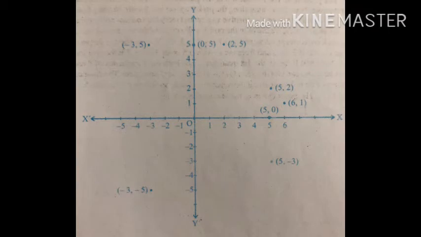Now in activity number 2, a game for 2 persons, you need 2 counters or coins, graph paper, and 2 dice of different colors, say red and green. This is an activity, so you have to read or listen carefully in the video. Place each counter at (0, 0). Each player throws 2 dice simultaneously.